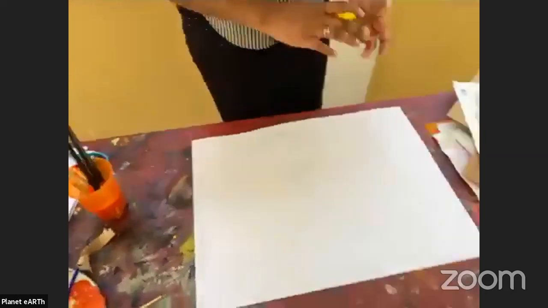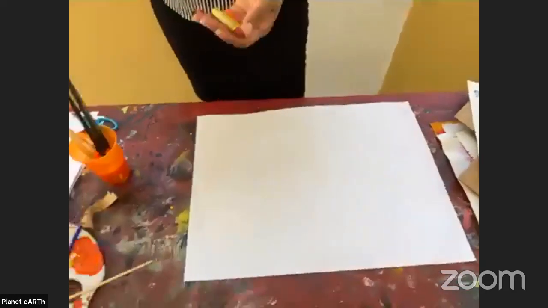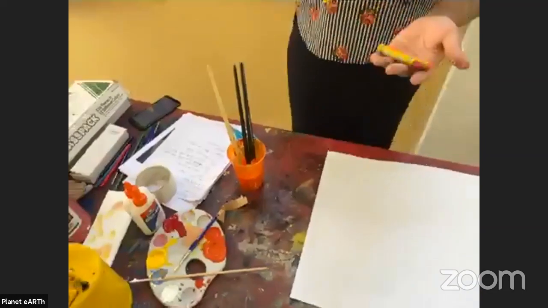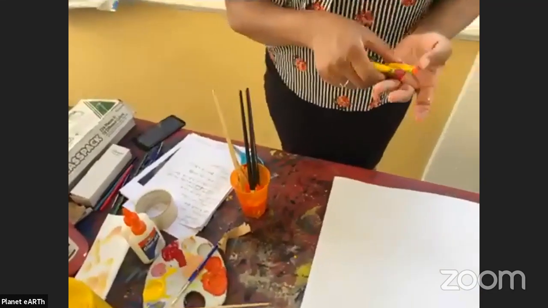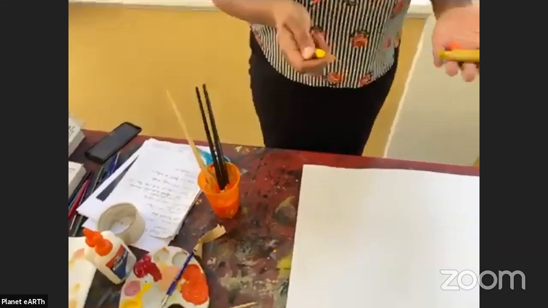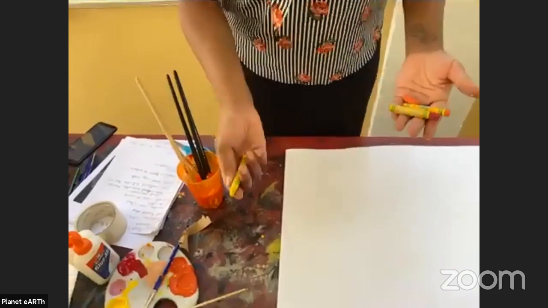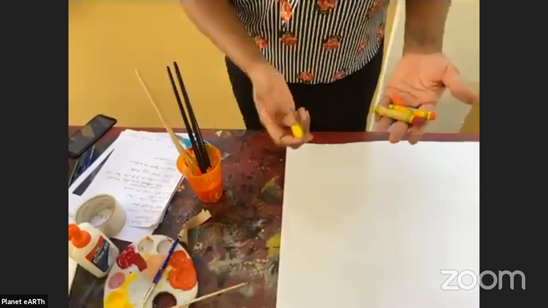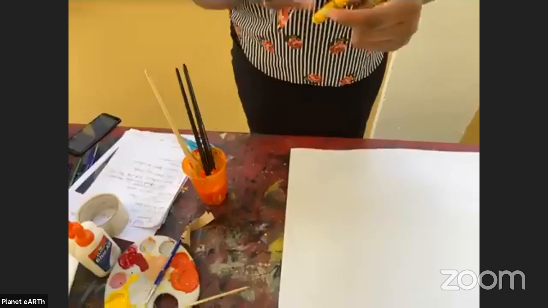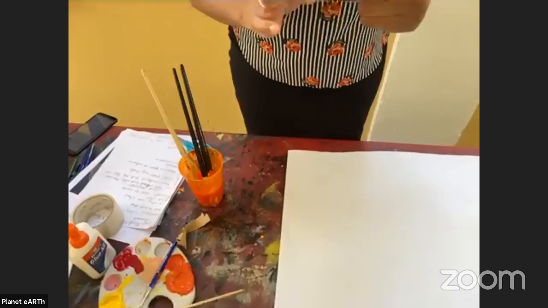So for someone who doesn't know what oil pastels are, could you explain that really quickly? How are they different from crayons? They're different because the medium is a bit thicker and I would say it's more vibrant. And just like the name says, it feels oily.